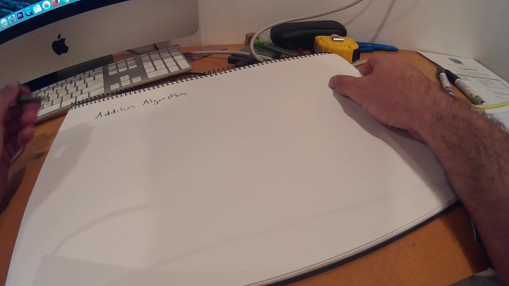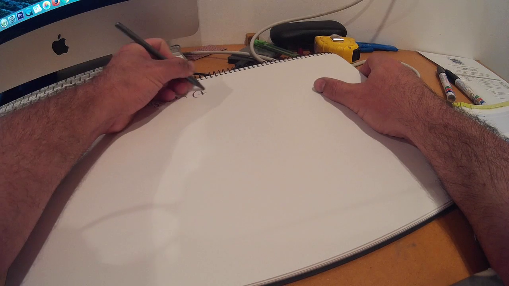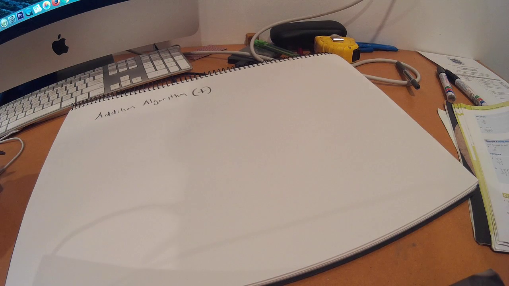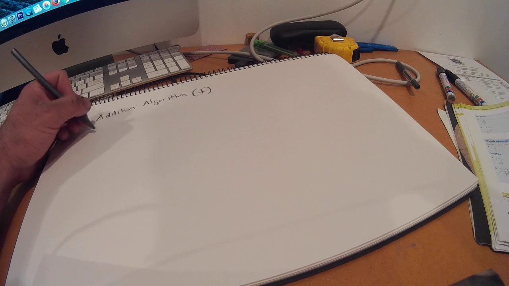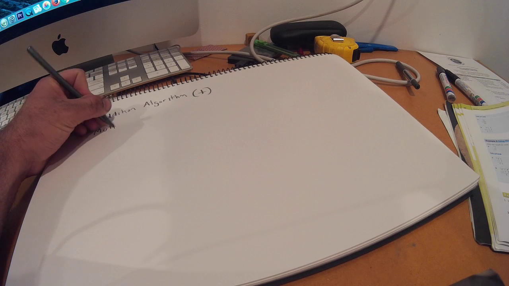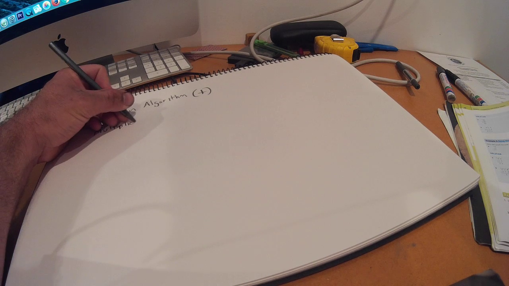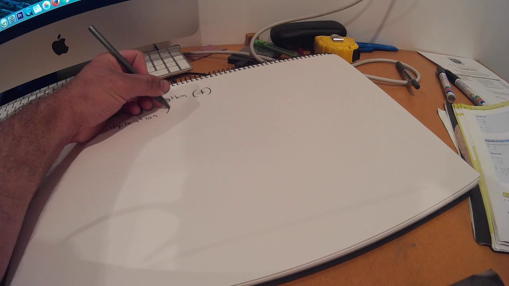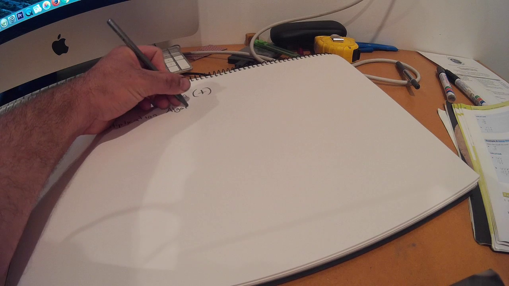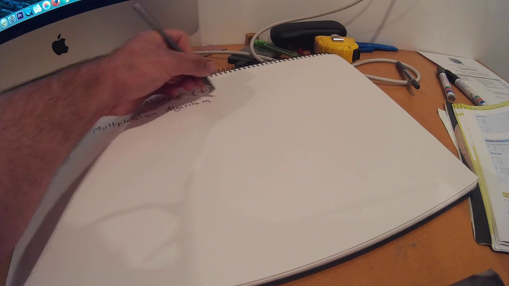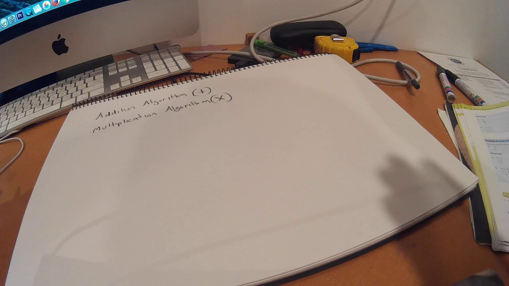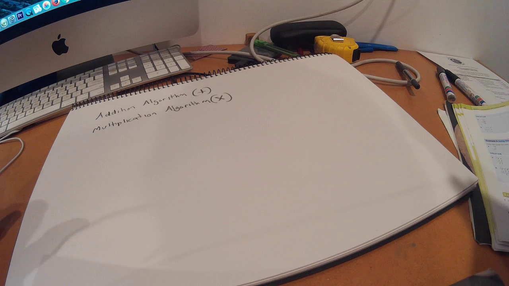And I'm also going to get you to do questions that involve the multiplication algorithm. It's really important, the times. It's really important that you understand how to do both of those operations without an actual calculator. Now with addition, it's quite a simple process.